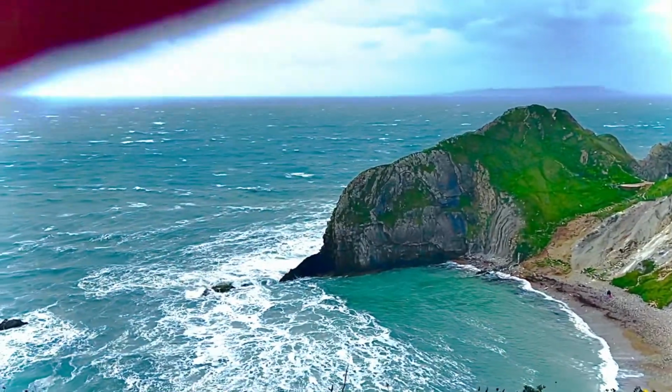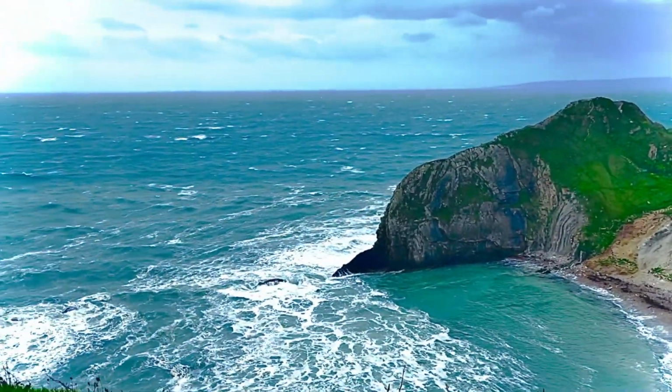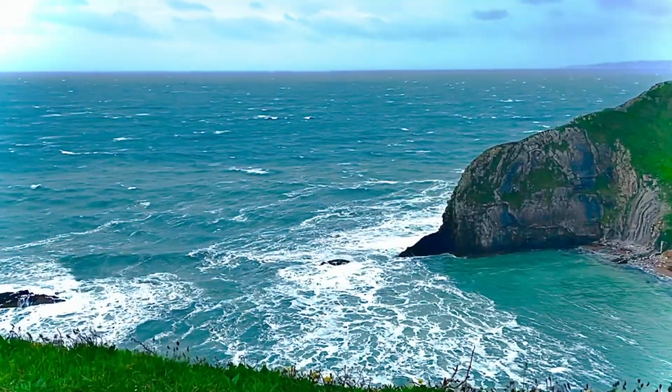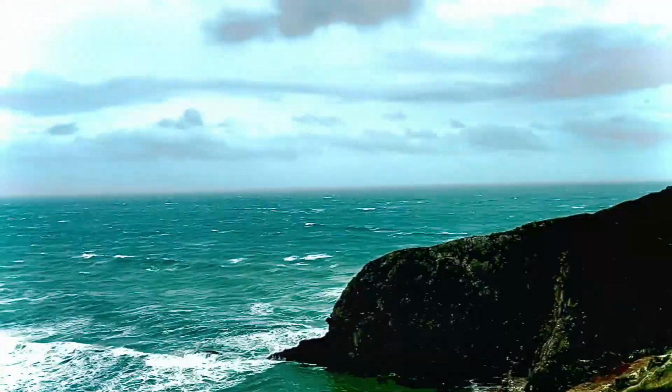It appears as though the dinosaur is lying in the sea, and the tail of the dinosaur is partly submerged in the water. Let's look on some more at the beautiful sea.